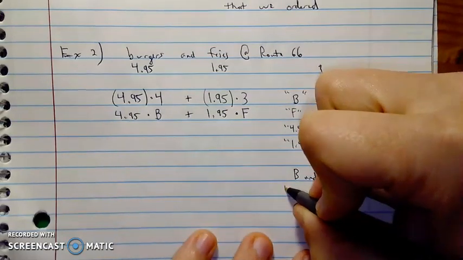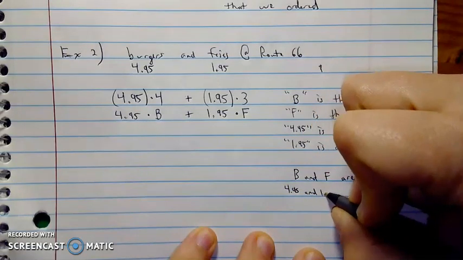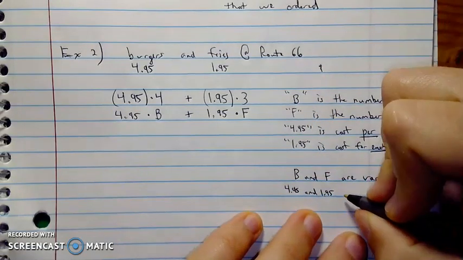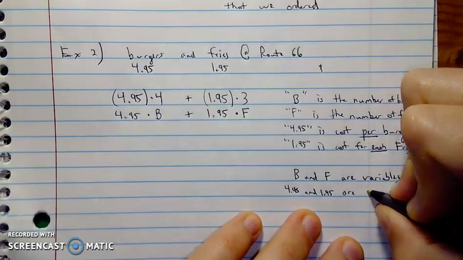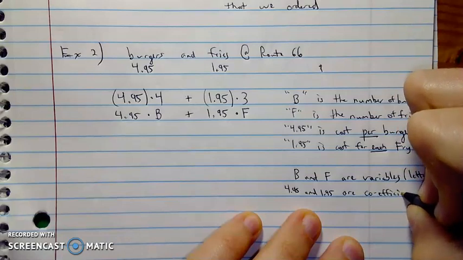If we look at $4.95 and $1.95, those 2 numbers are called coefficients.